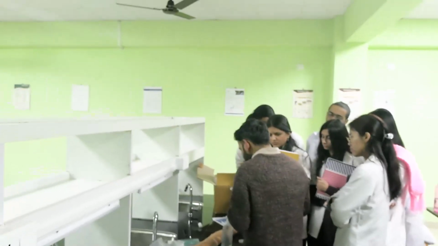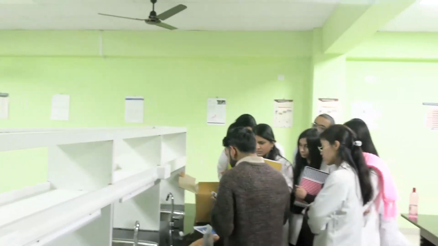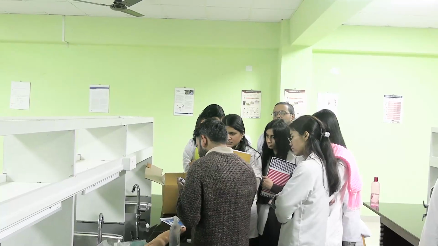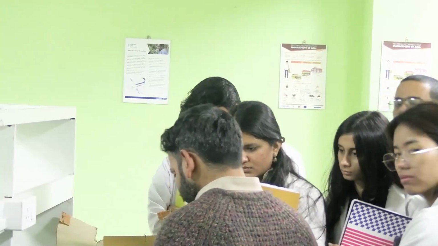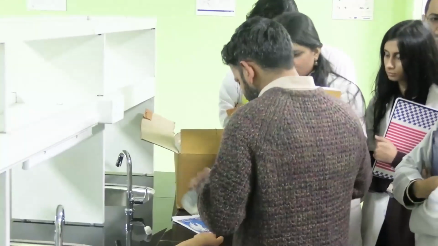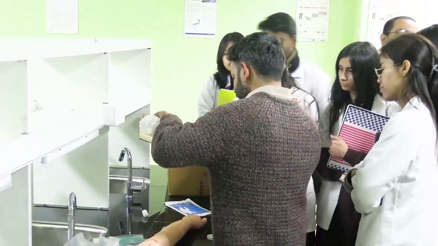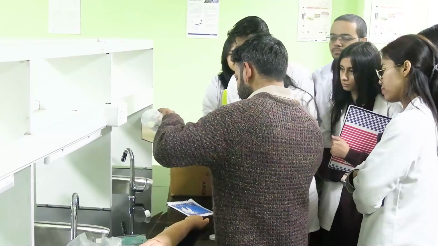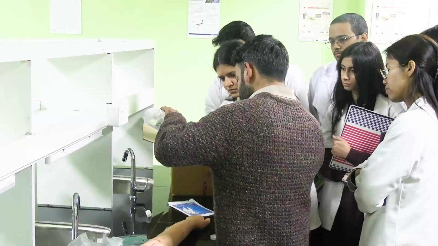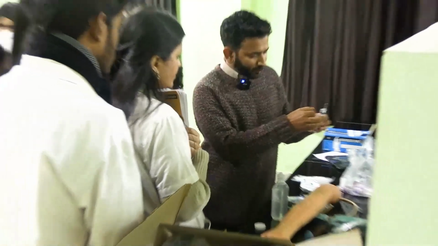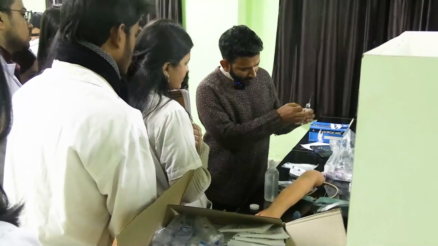Since we are giving it in the deltoid muscle, we will not be giving much. Air must be removed, the air bubbles.